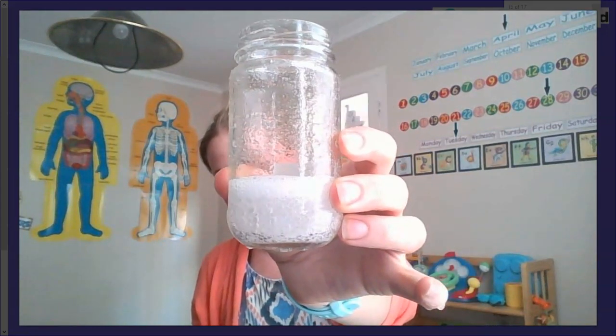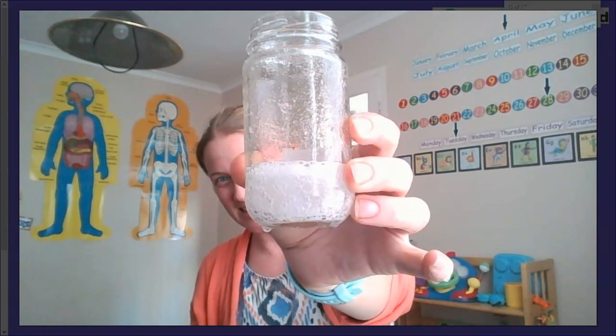I just got a very wet, vinegary floor. Never mind, I'll clean that up later. At least it didn't go over my laptop. But yes, you can see there, that is the reaction we had. It's actually great fun to do if you go outside in the garden or on your patio or wherever, if you've got any outside space, and you can really make a big explosion.